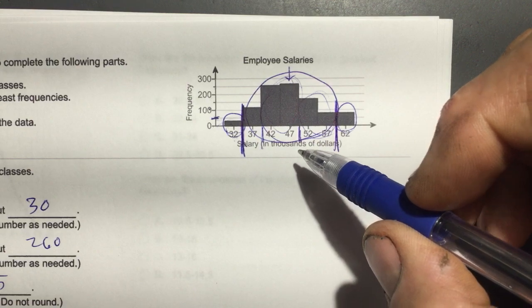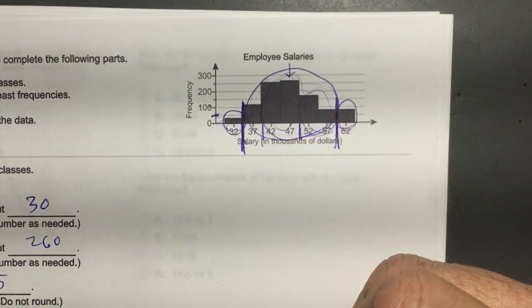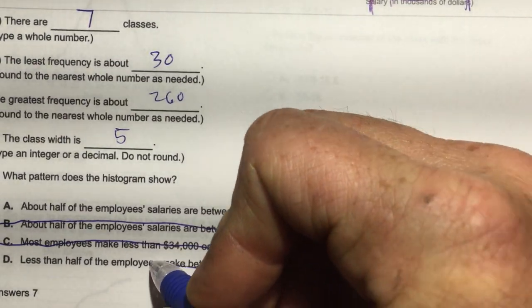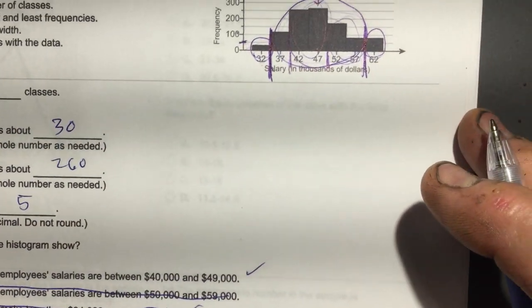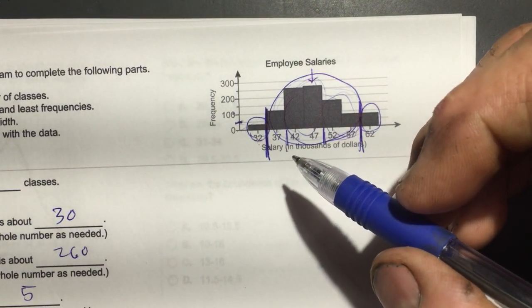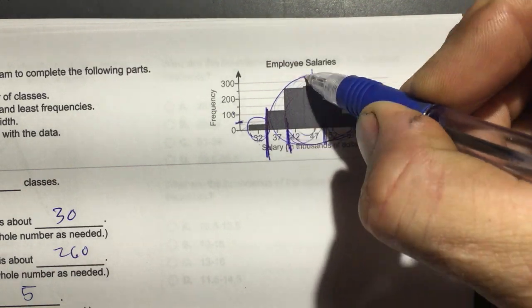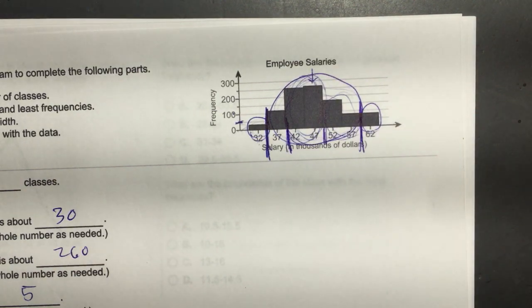Less than half of the employees make between this and this. This looks like a majority of it, so this one's wrong. The one that's right is A here. And if you look at the graph here, which I didn't have on there, about half the employee salaries are between 40 and 49. See, here's 40 and here's 49, and this looks about like half of the whole thing.